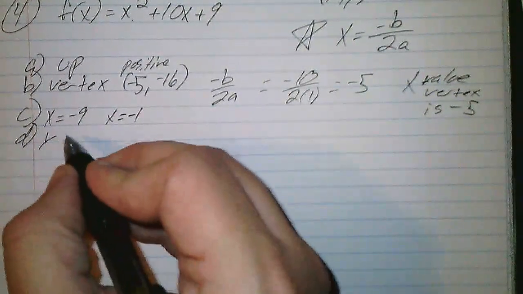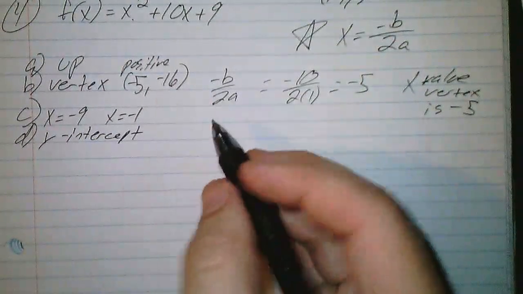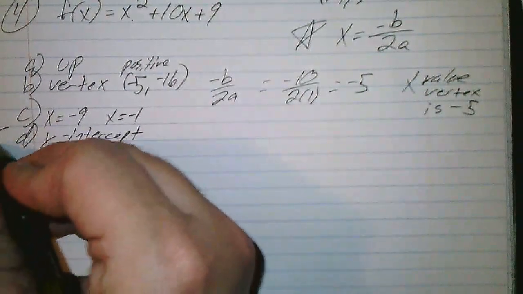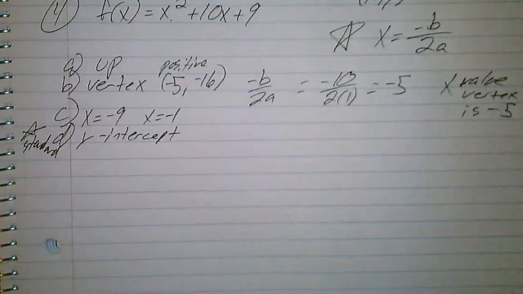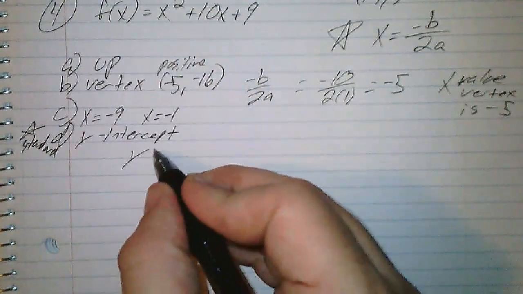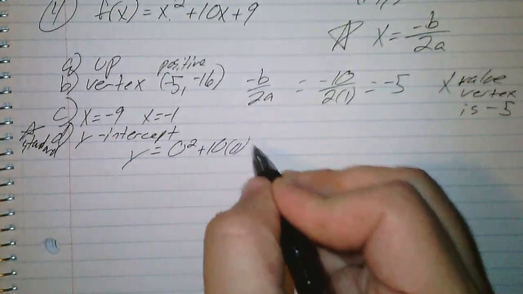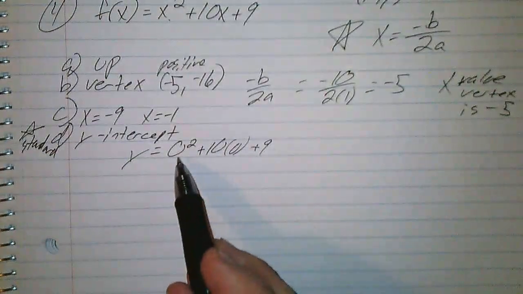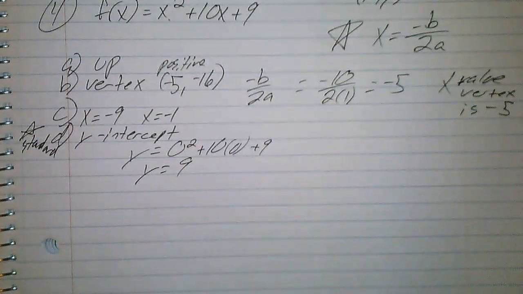It's really easy to find the y-intercept in standard form because all we have to do is change the x's to zeros. So the x term zeros out, and we get 9.